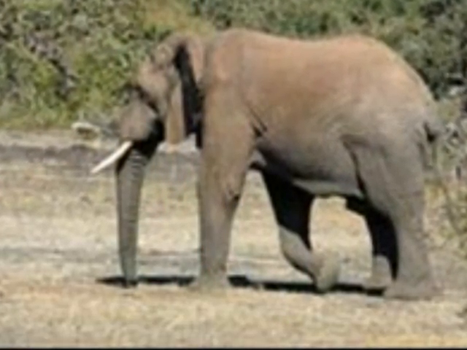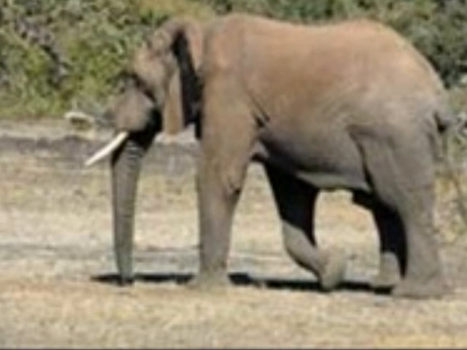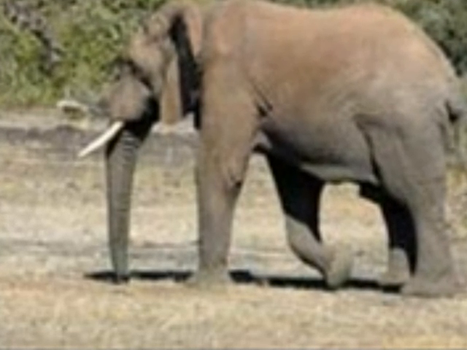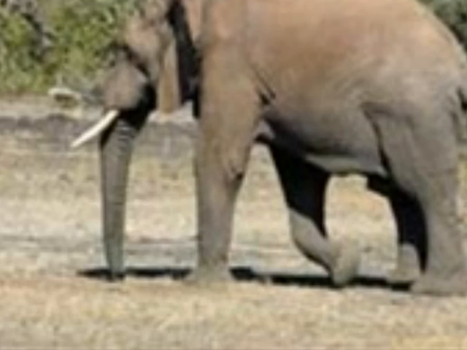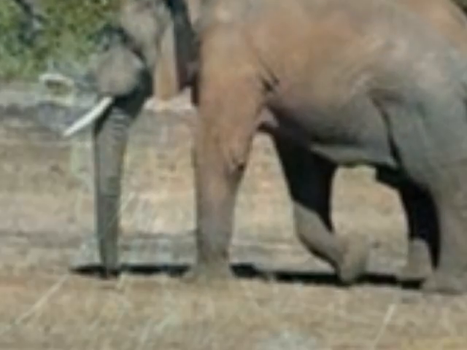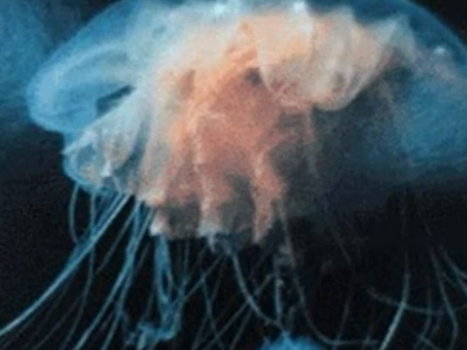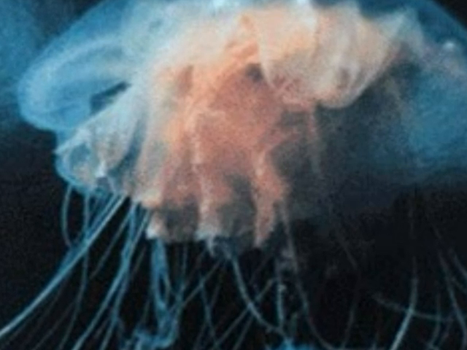I can grow up to 13 feet high at the shoulder. I live in Africa in a herd of up to 50 animals. I am made up of 95% water and have no heart or blood or even a brain. I do have eyes that see dark and light.